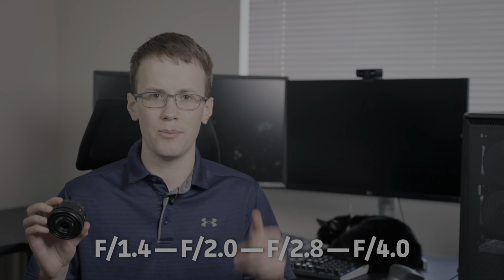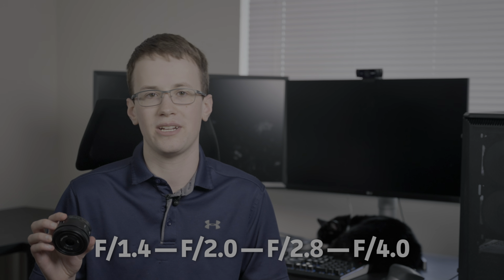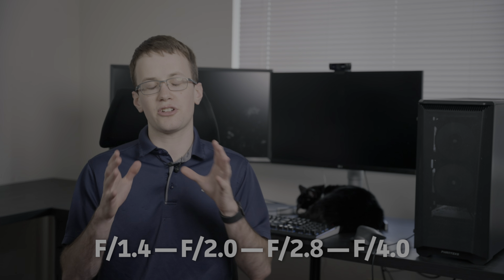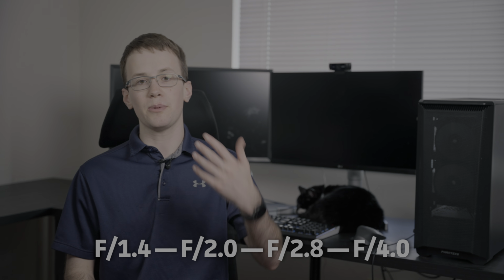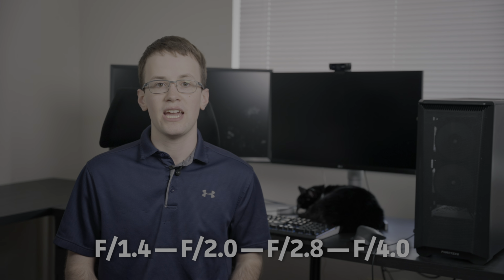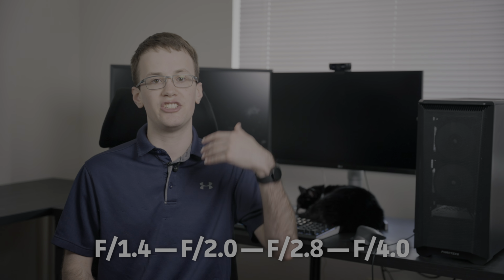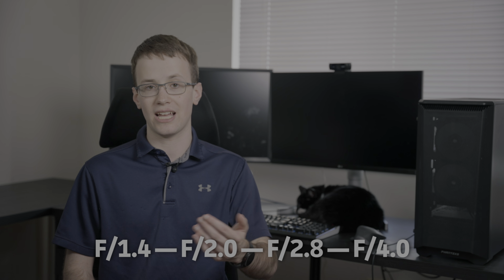And also, these numbers will often come in odd increments, like 1.4, 2.0, 2.8, 4.0, and so on. These numbers are used because each step on this scale corresponds to one stop of light. Now, what's a stop of light? Well, it's a way of measuring differences in exposure. Increasing the exposure by one stop means doubling the amount of light entering the camera, and decreasing by one stop means cutting the amount of light in half. So to use shutter speed as an example, if the exposure time is cut in half, then the amount of light hitting the sensor will be cut in half as well, and the exposure will have decreased by one stop.